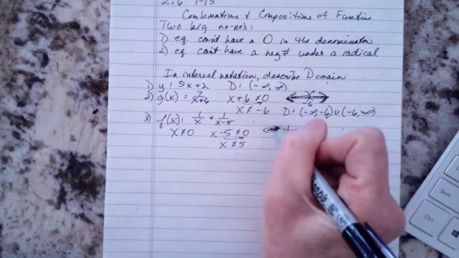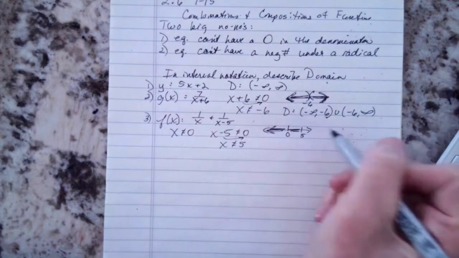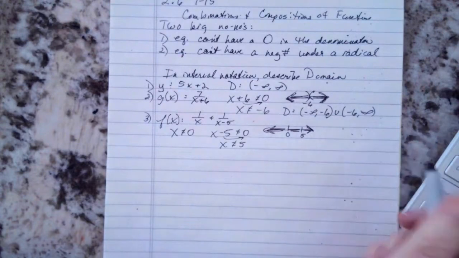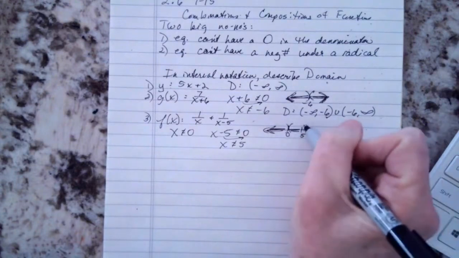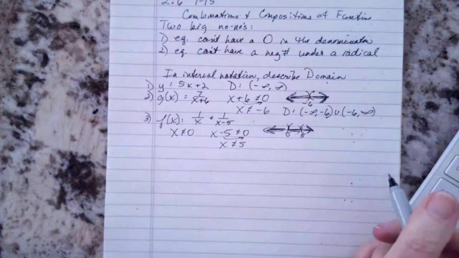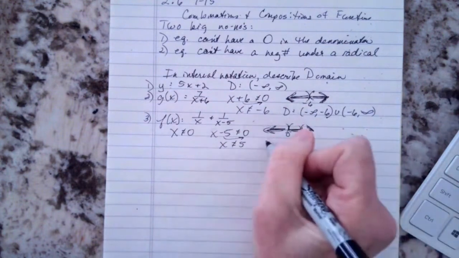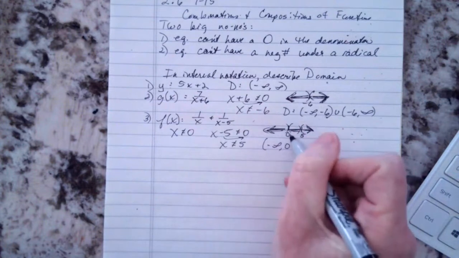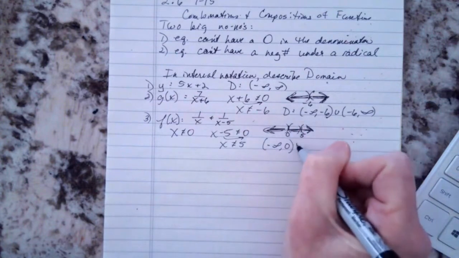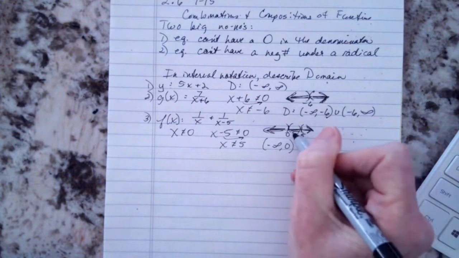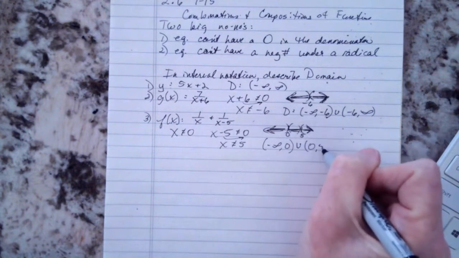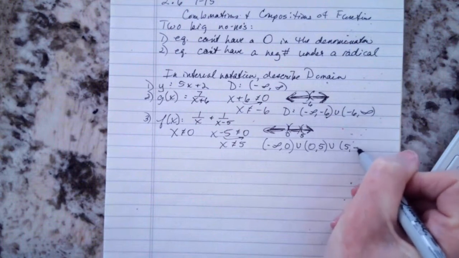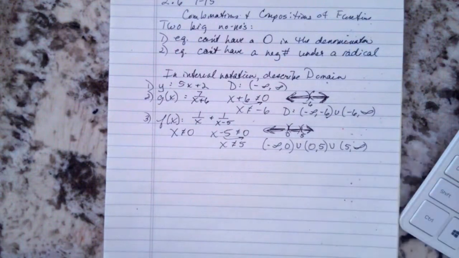So all of this is good stuff. Everything between 0 and 5 is good, and everything bigger than 5 is good, but not 0 and not 5. So be a swimmer, start in the negative direction. Negative infinity, you can swim to 0. You can't touch 0. You've got to get out of the pool, get back in the pool for this little piece from 0 to 5, and then jump out of the pool again and swim on from 5 to infinity.